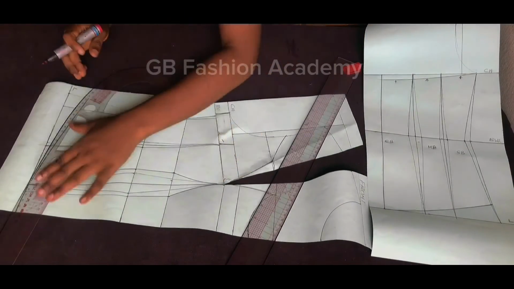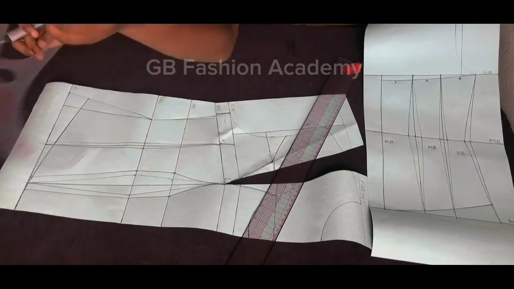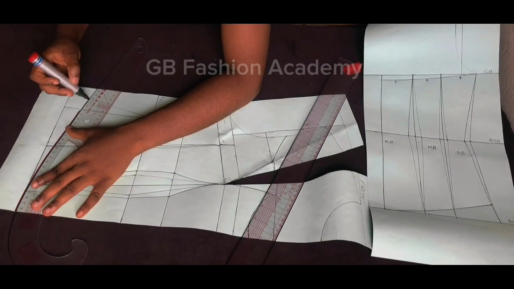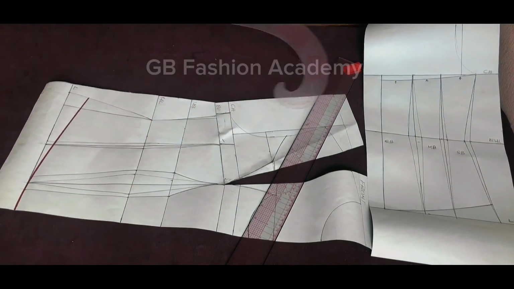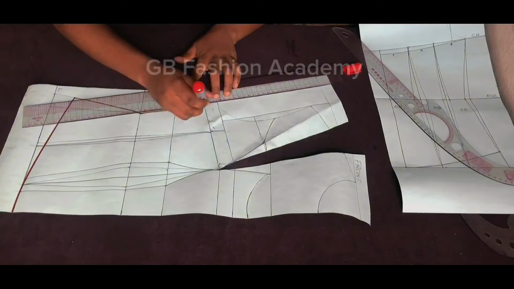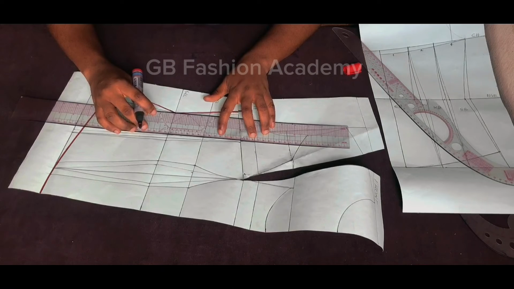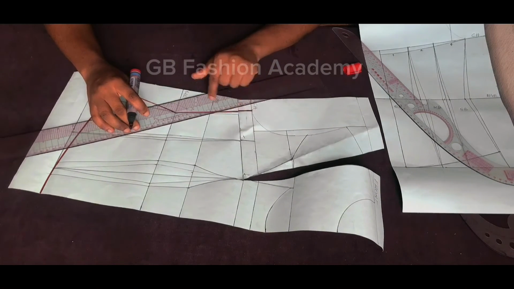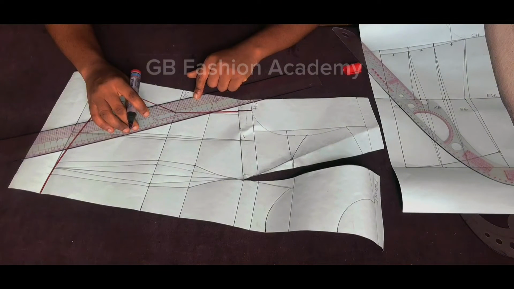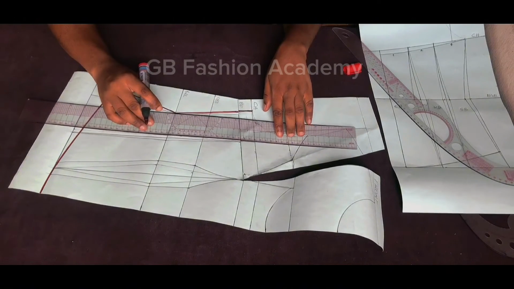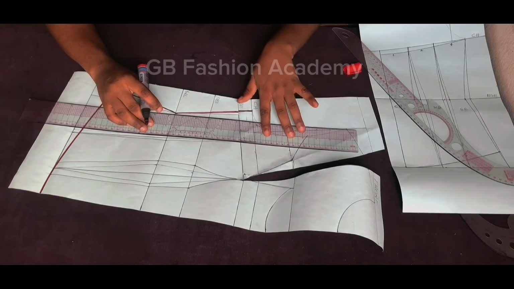The next thing, I'm going to use my marker pen to highlight all the marks that I made so that it will be visible for you to see. Then I'm going to rechannel this dart. Like I said earlier, it's supposed to go towards the armhole side. So I went ahead now to remark that line.